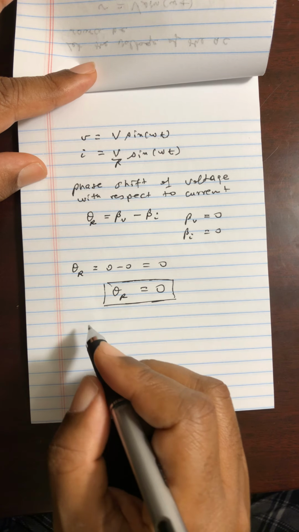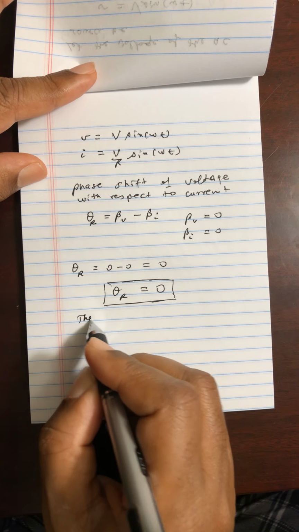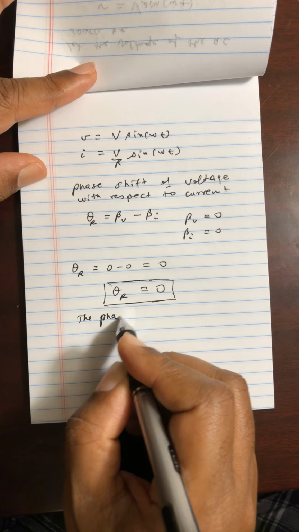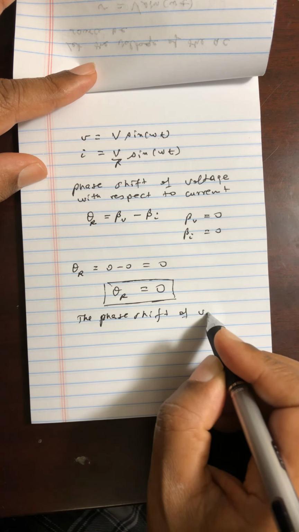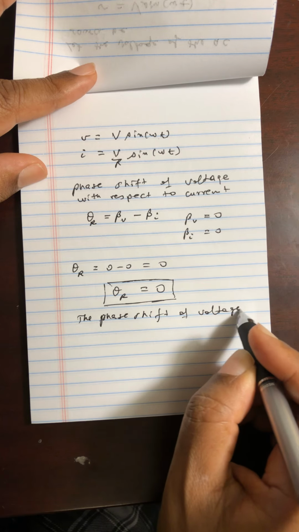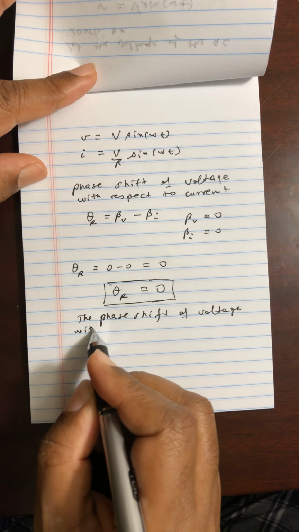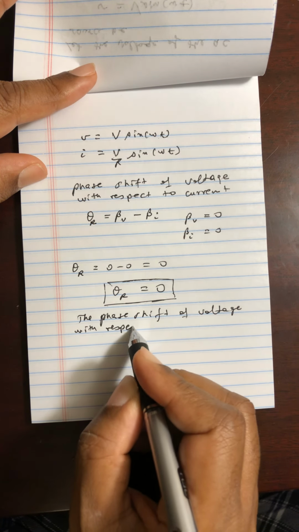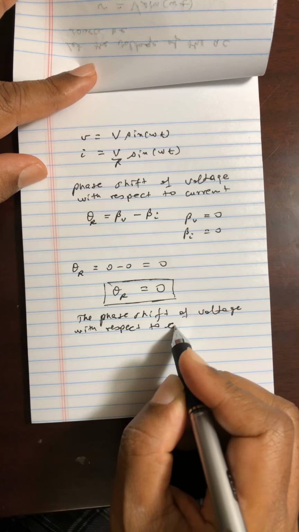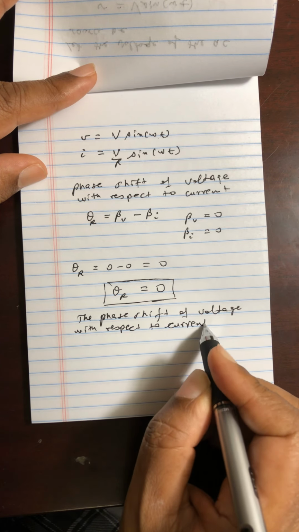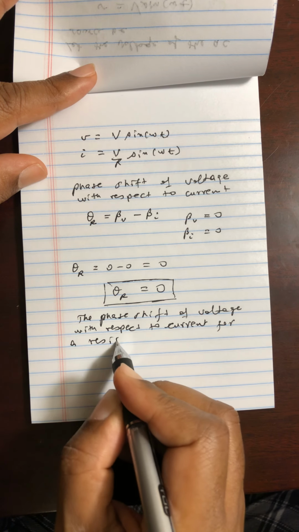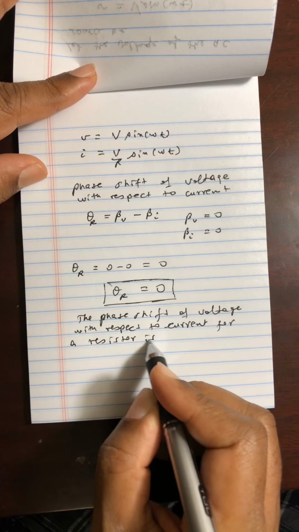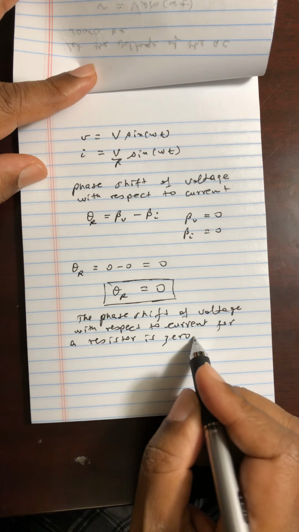So this means the phase shift of voltage with respect to current for a resistor is 0.